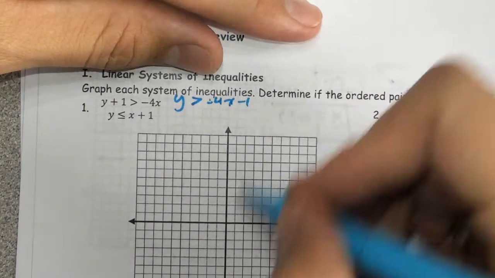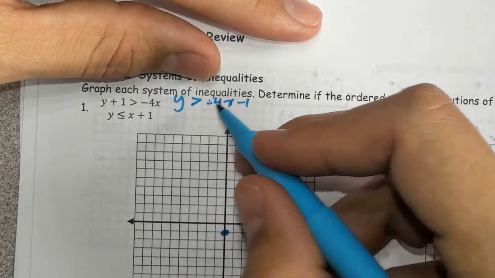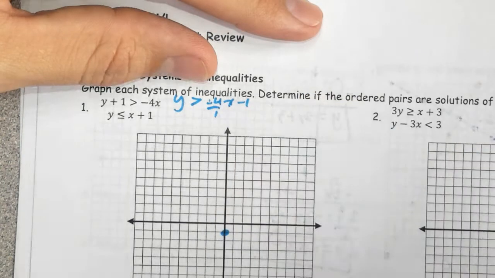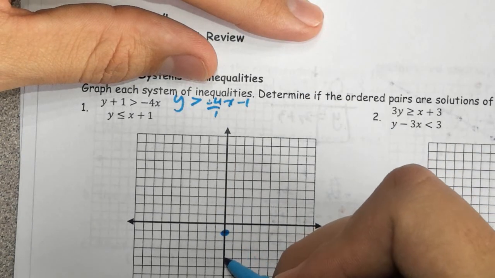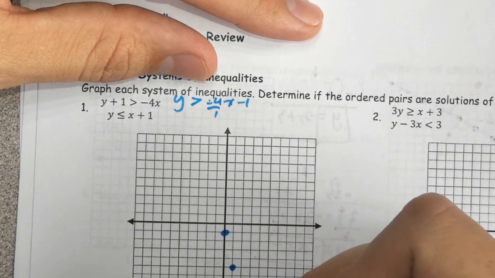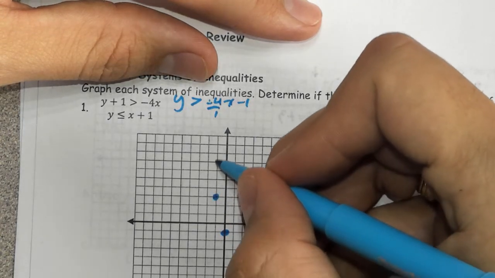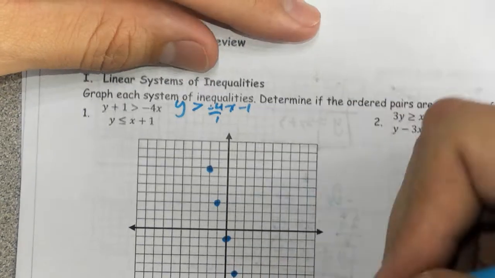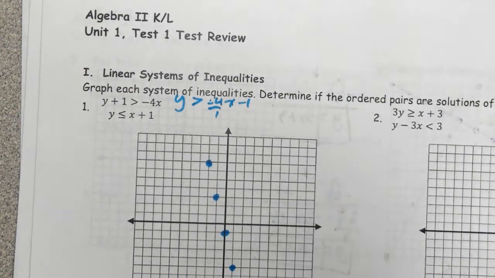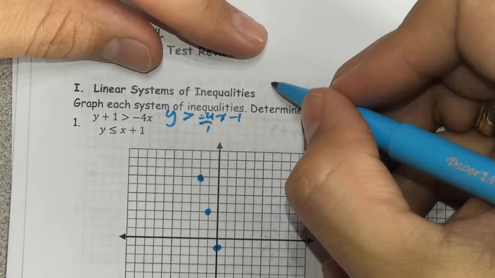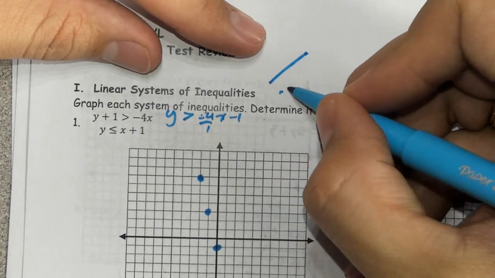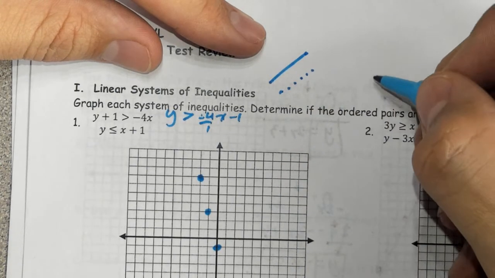Let's go ahead and graph this one. Negative 1. Negative 4 is my slope, so that's negative 4 over 1. Down 4, 1, 2, 3, 4 over 1. Down 4 over 1. Up 4 over 1. There's my skeleton. Now I need to figure out, do I use a solid line or a dashed line?